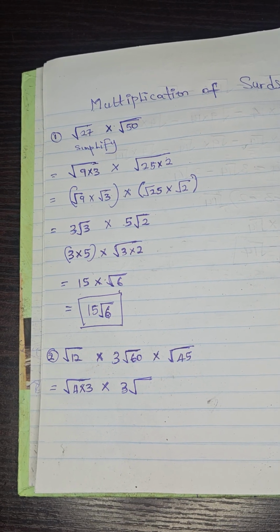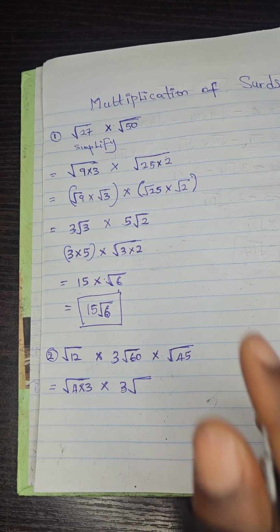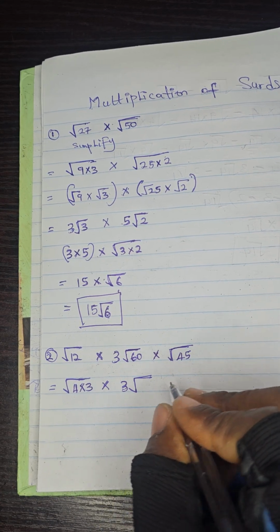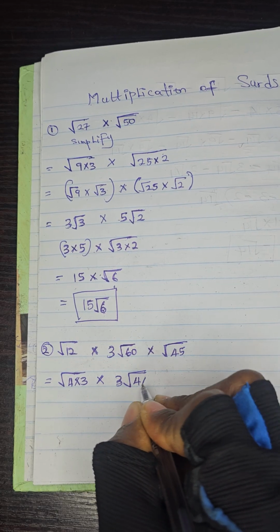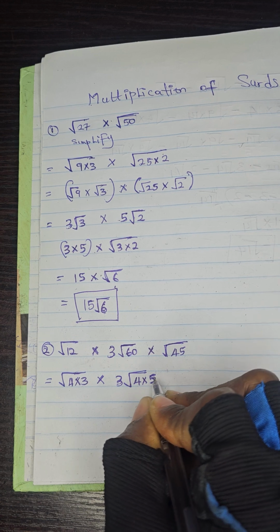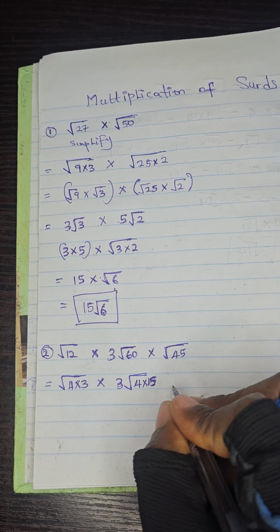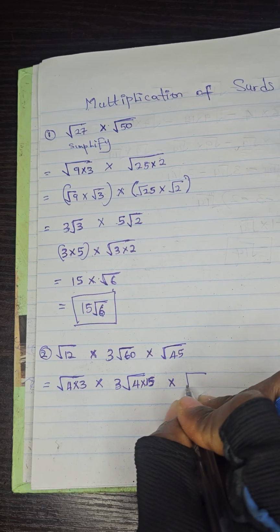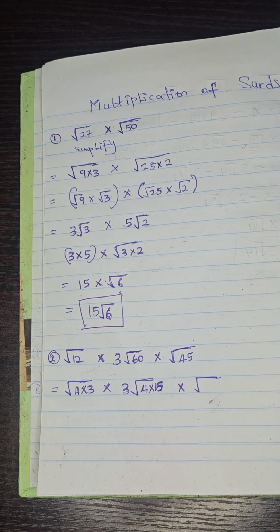I think, if I'm not wrong, it is 15 times 4. So we can just check it out. 4 times 15, that's what will give us 60. Times 45, which is the same thing as 9 times 5.